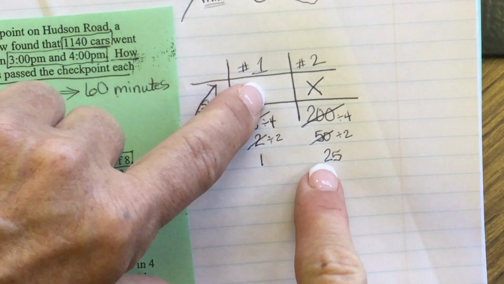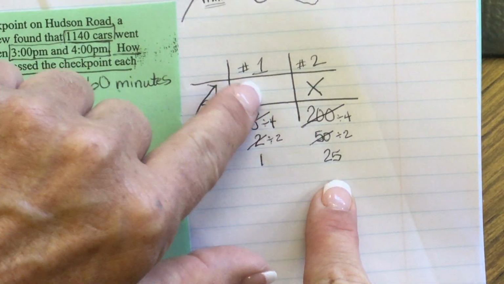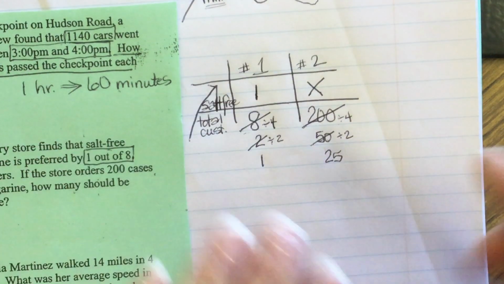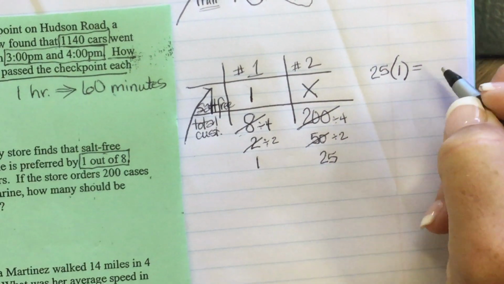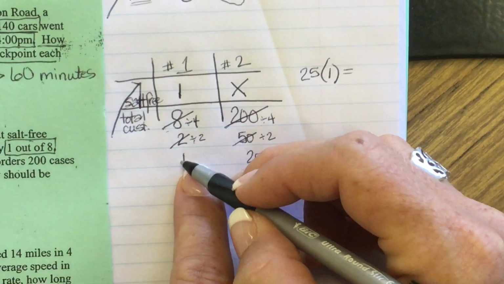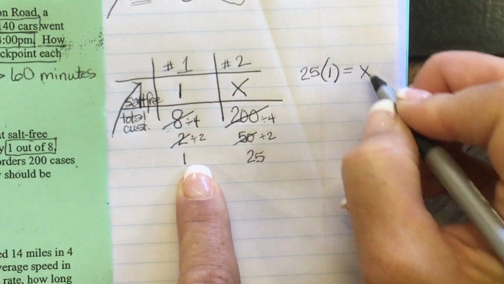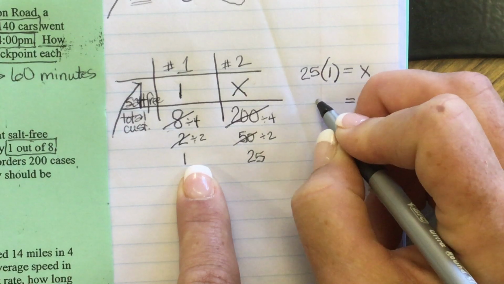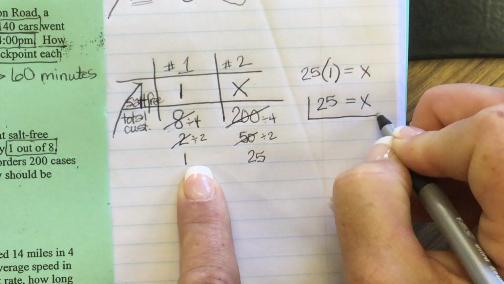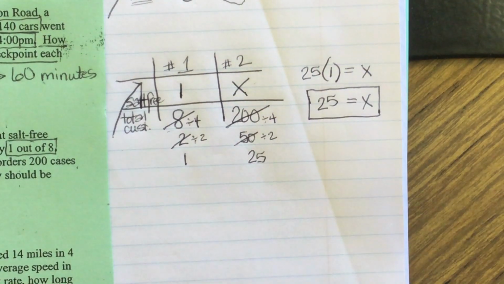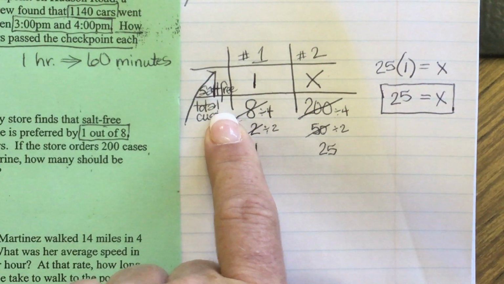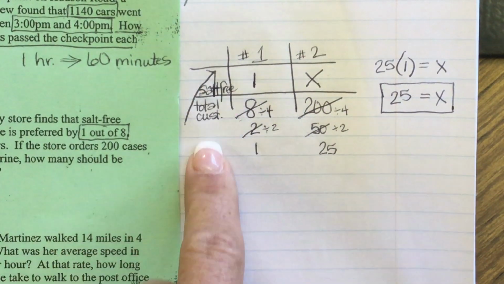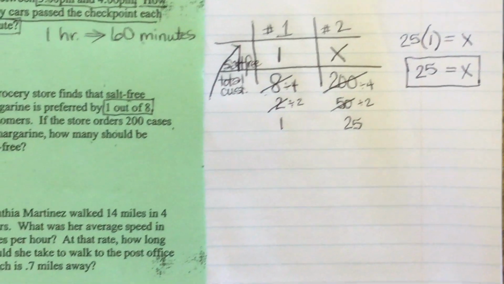I pick the 2 numbers that are diagonal that do not have an x. So 25 times 1 is equal to 1 times x, which is x. So x equals 25. Okay? Really, it's pretty simple, but the main thing is you have to learn how to set it up properly with the right labels. Okay? All right, let's look at number 3.